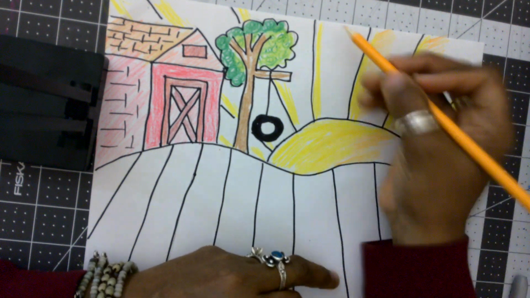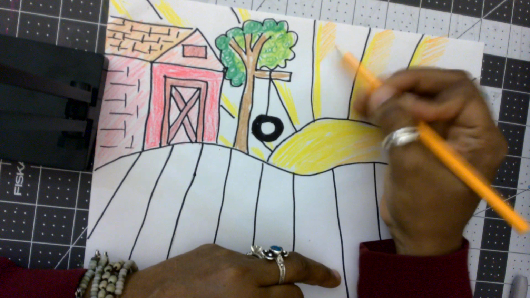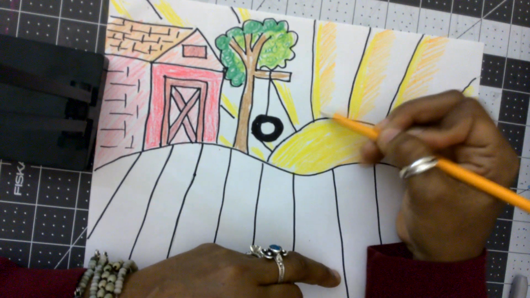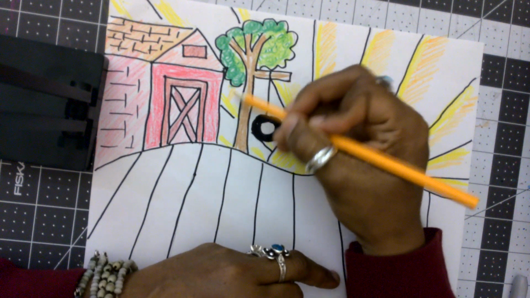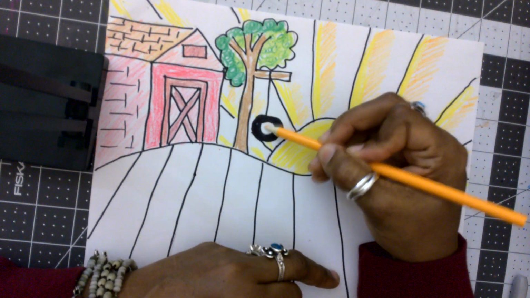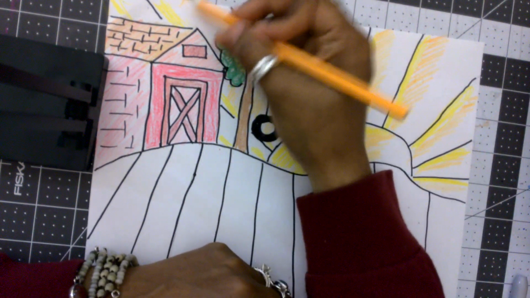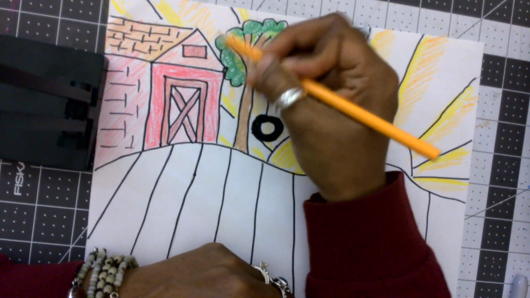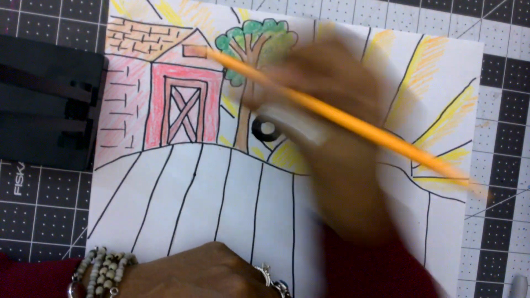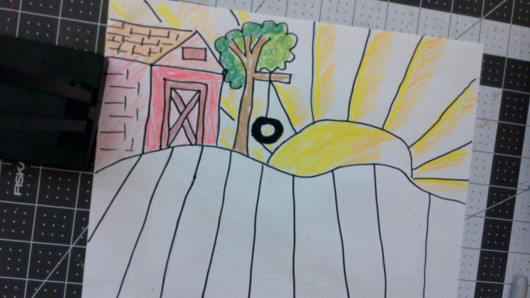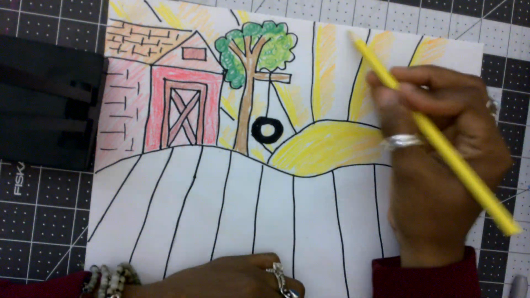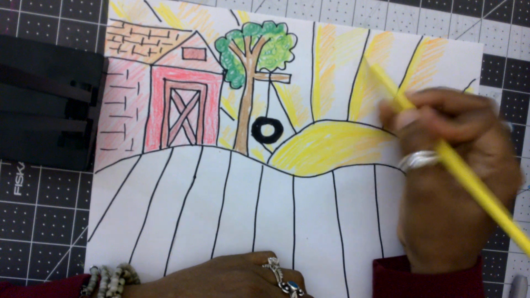Now if you don't have extra shades of a color, it's okay, because you can color it all one color. You don't have to do what I'm doing. I'm just adding some extra color, and we'll talk about value too, another thing, but I'm adding a pop of color to make it stand out a little bit more. And then I'm going to follow it back up with a lighter shade of yellow.